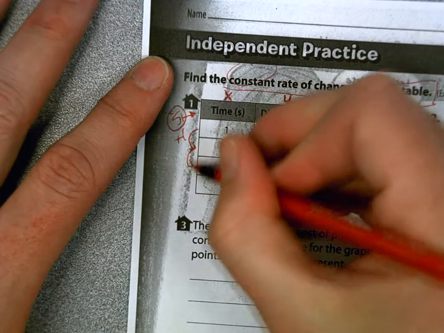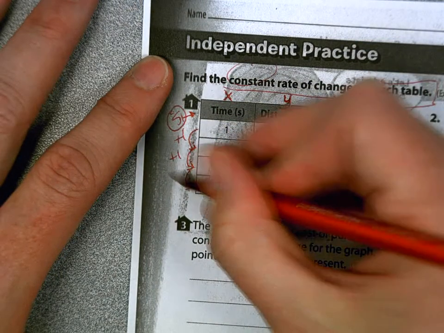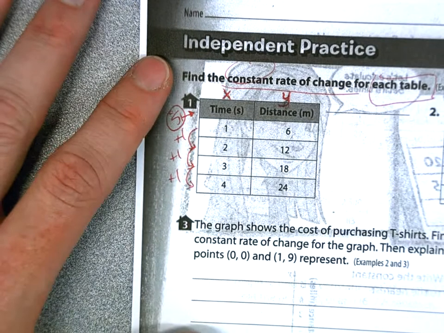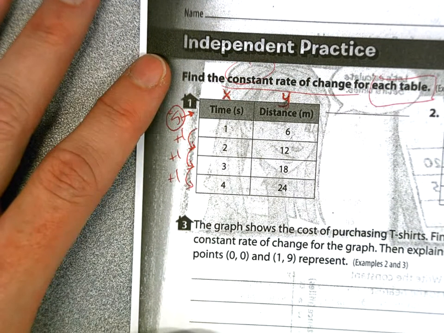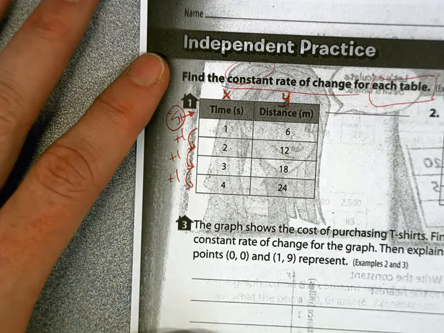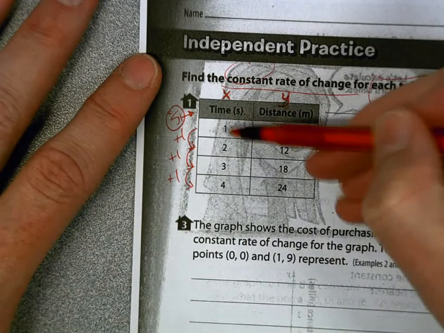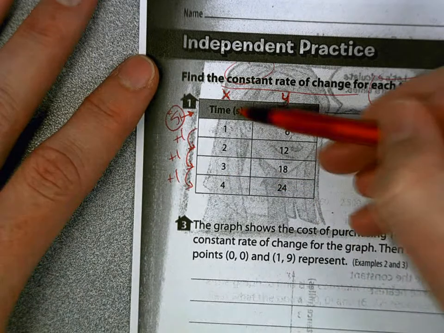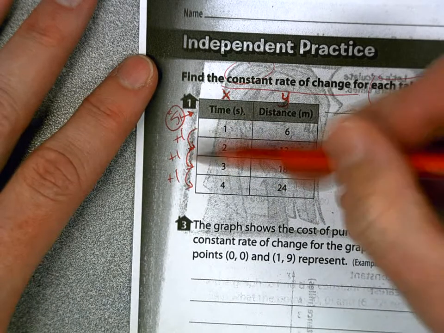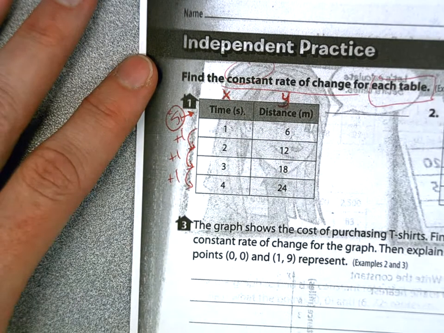2 to 3 is an increase of 1. 3 to 4 is an increase of 1. Thank you, those of you that are writing your notes down. That's exactly what we should be doing. So what this is saying is there's an increase in seconds, right? Time, I'm assuming S is seconds, so an increase of 1 second each time.